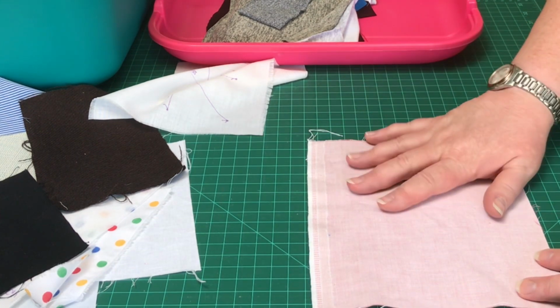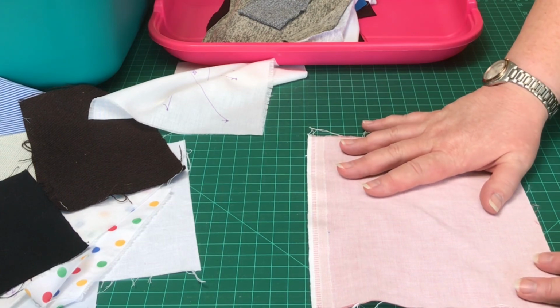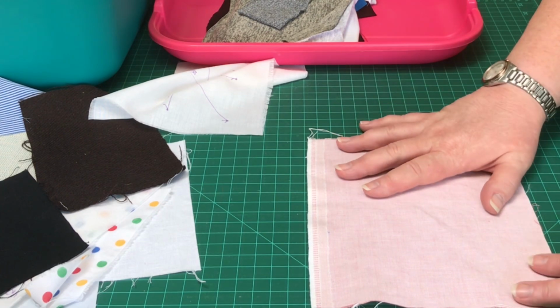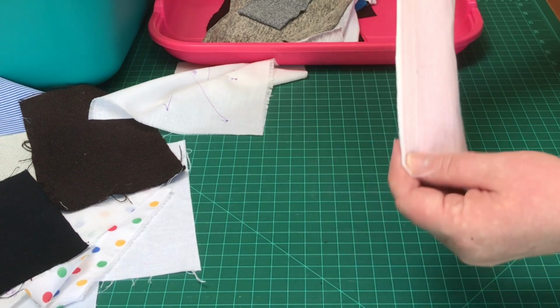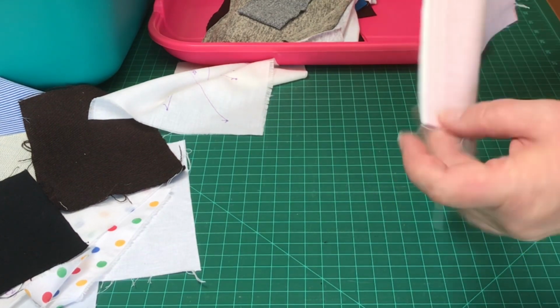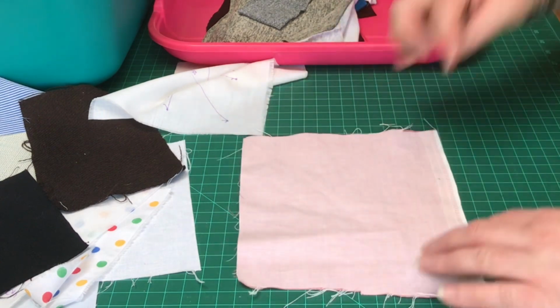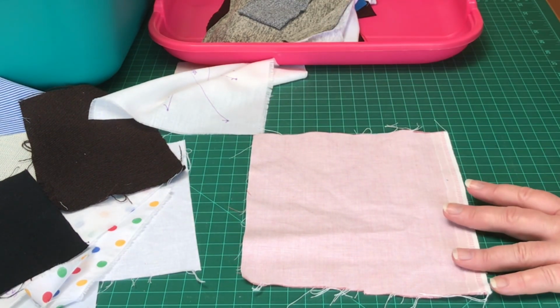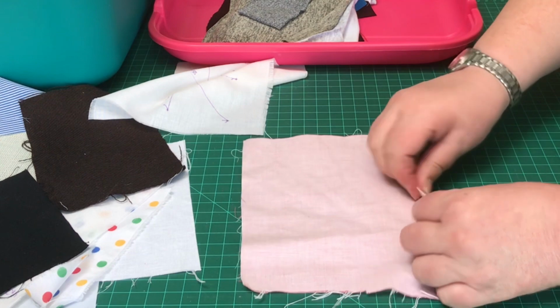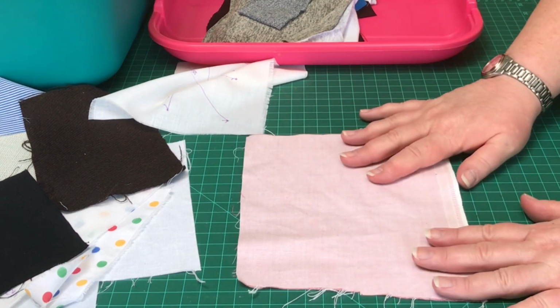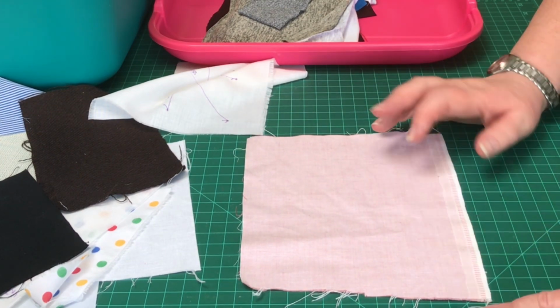Now, normally I say to my students, cut the selvage off because it behaves differently, and you can imagine it does. It's much more tightly woven. So you really don't want that in a garment. You don't want to sew a seam through it because it's going to behave differently. It's not going to do what the fabric does, and that can be important.